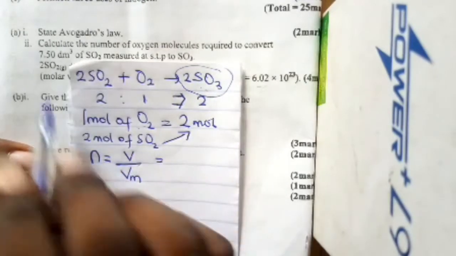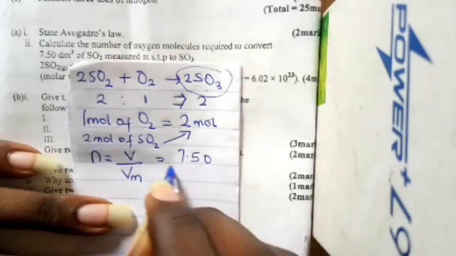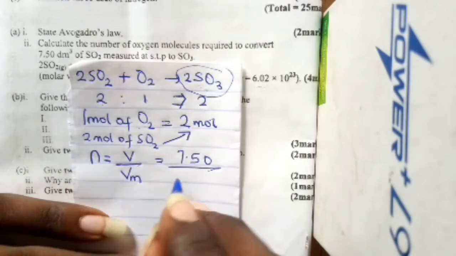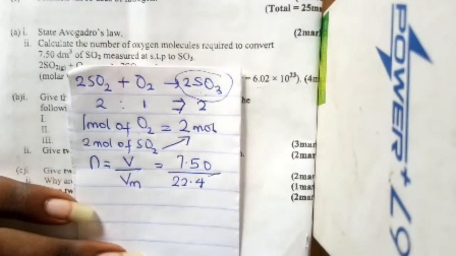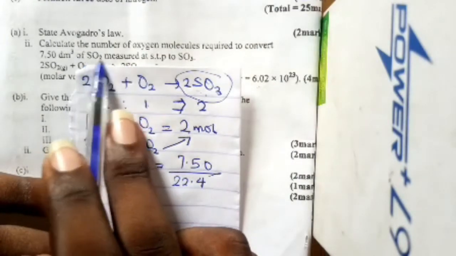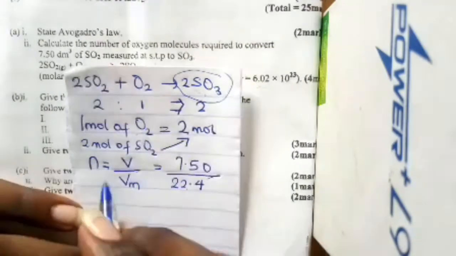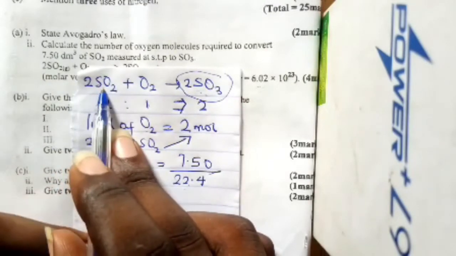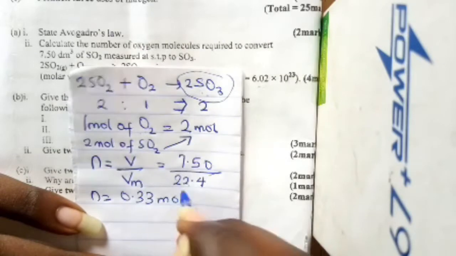So the volume we were given here was 7.50 dm³. Now I told us our molar volume is 22.4 dm³. So 1 mole of any gas at STP is 22.4 dm³. So we have to find, measured at STP, so the molar volume is 22.4. So the number of moles of sulfur IV oxide gas at STP is 0.33 mole.